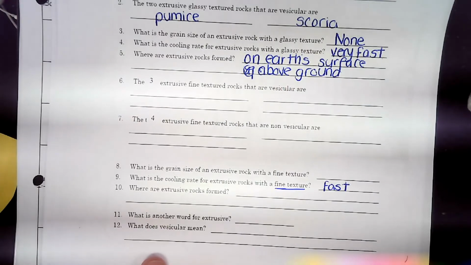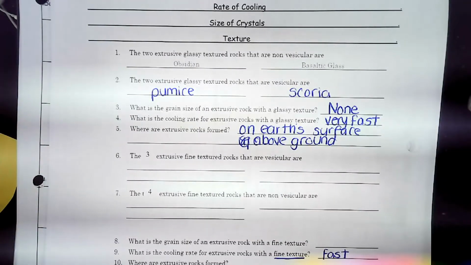One thing I want to talk about, on the Earth's surface or above ground. You guys can picture a volcano erupting and spewing its lava on the land, right? I want to point something out that you may not have thought about before. There are underwater volcanoes in the middle of the ocean.